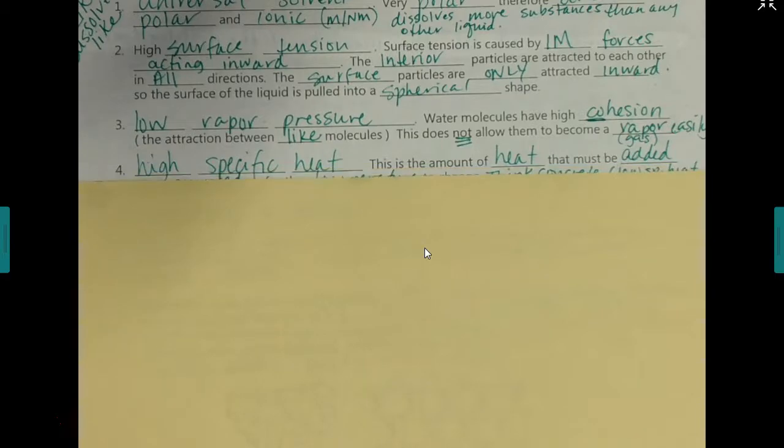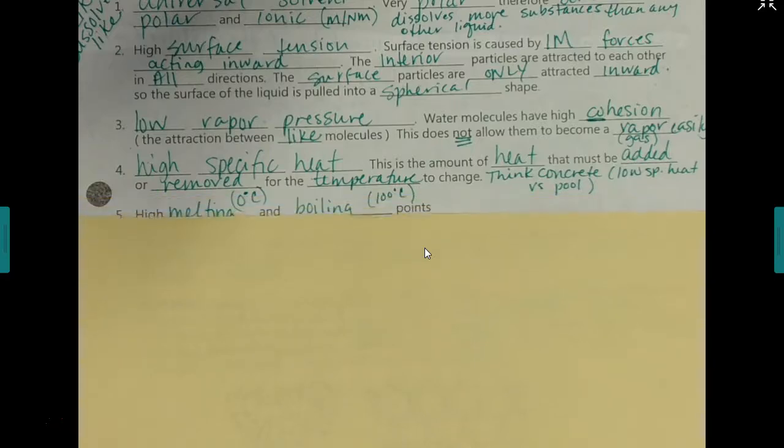Another unique property of water is the high specific heat. This is the amount of heat that must be added or removed for the temperature to change. Think of concrete versus a swimming pool. The concrete is exposed to the same amount of sunlight as the water, yet the concrete is a lot hotter because it took less energy to change the temperature. Whereas the swimming pool water is going to take a lot more energy to increase the temperature. So concrete would have a low specific heat and water would have a high specific heat.